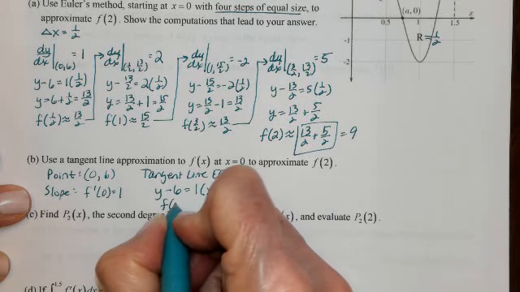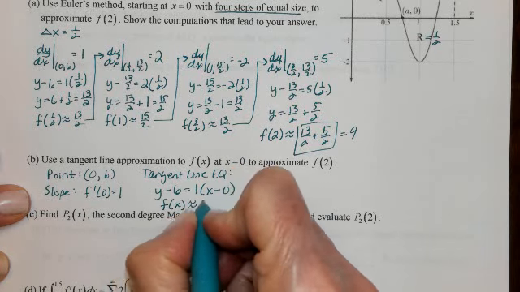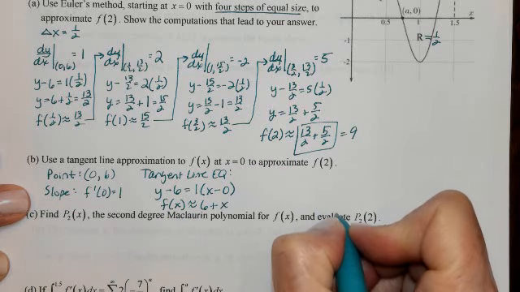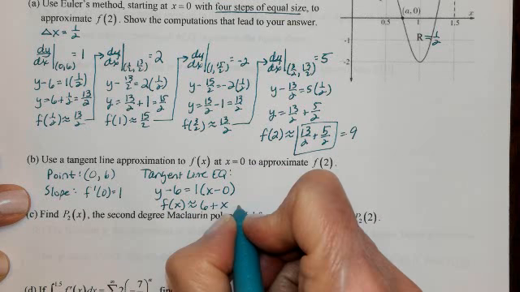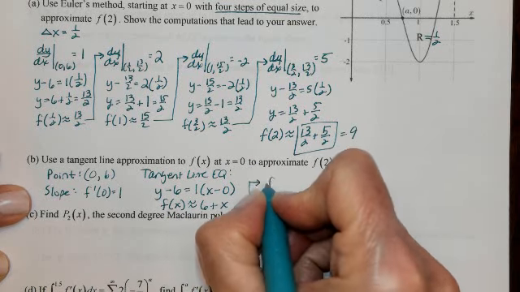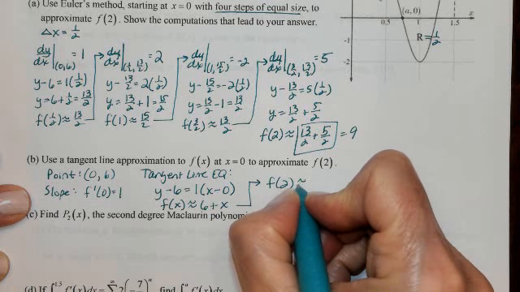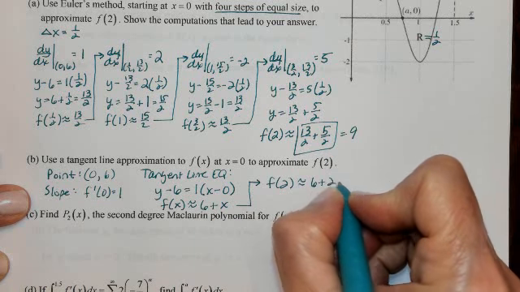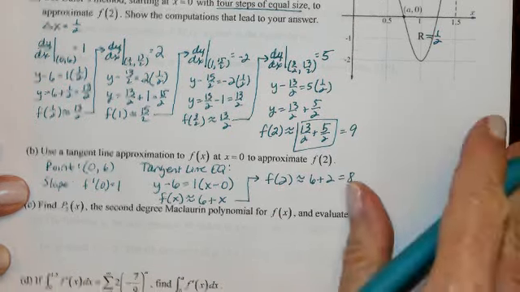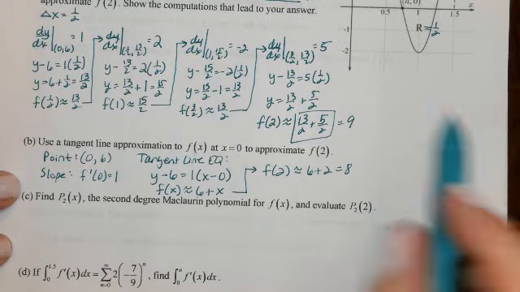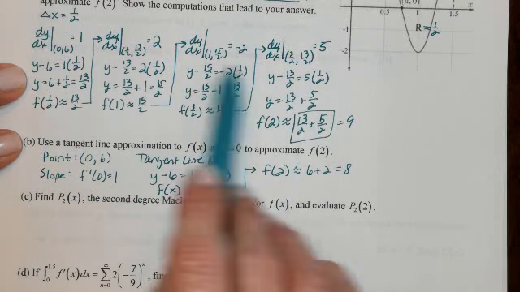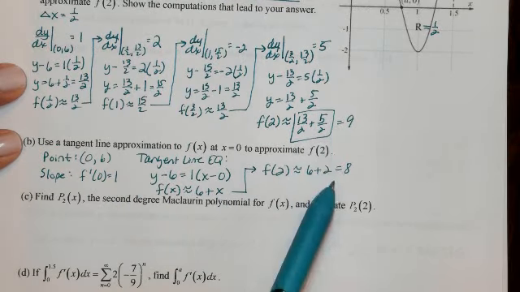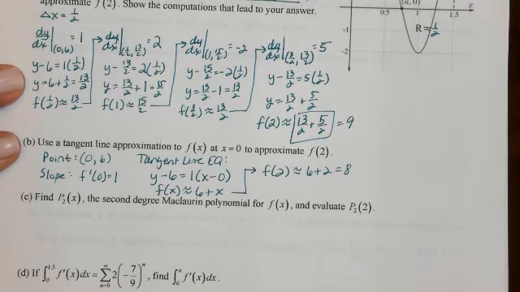So f of x is approximately 6 plus x. Therefore, f of 2 is approximately 6 plus 2. So using 4 tangent lines, we got 9, and using just 1, we got 8.